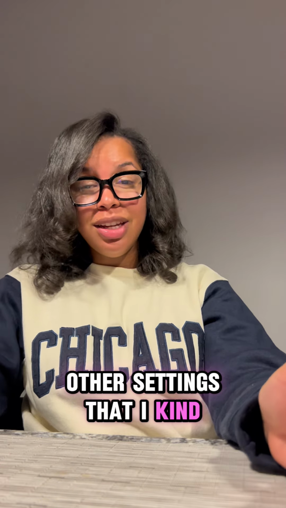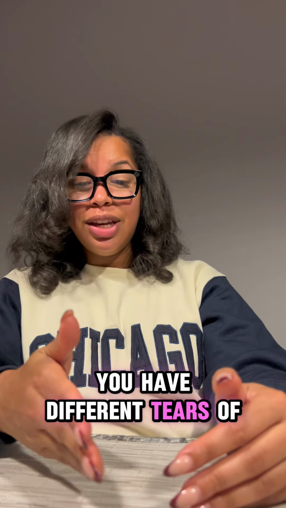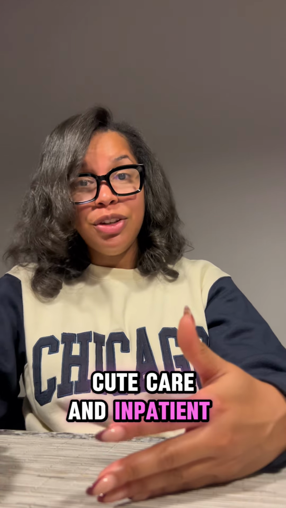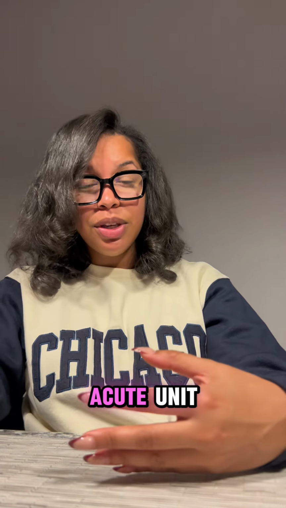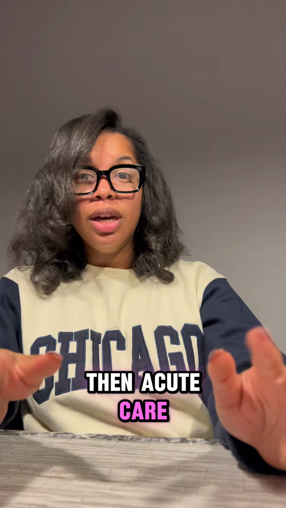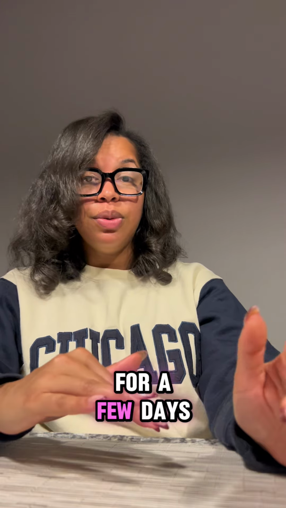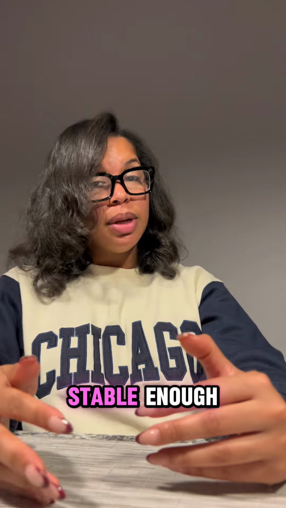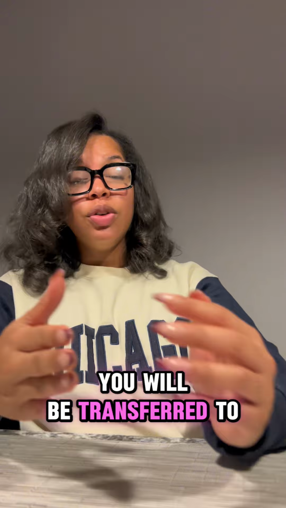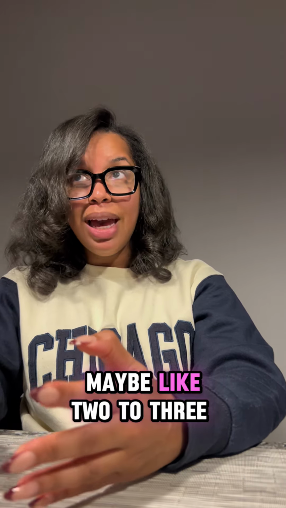Other settings that I kind of touch on a little bit would be the hospital settings for adults 18 and up. You have different tiers of the hospital. You have ICU, acute care, and inpatient rehab. And some hospitals have a subacute unit, but we'll just kind of focus on inpatient rehab and then acute care. Acute care is where you go first when you first get into the hospital and you're admitted. You're only in acute care for a few days, and then once you are stable enough and you're able to participate in higher functioning activities, you will be transferred to the inpatient rehab unit where you're there for about maybe 2 to 3 weeks.